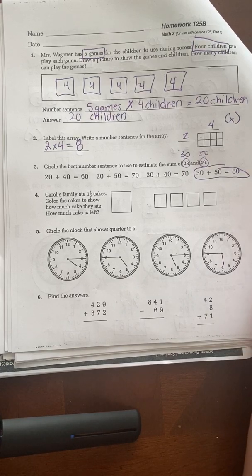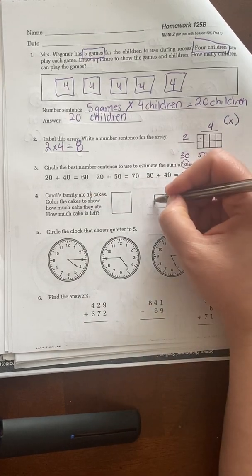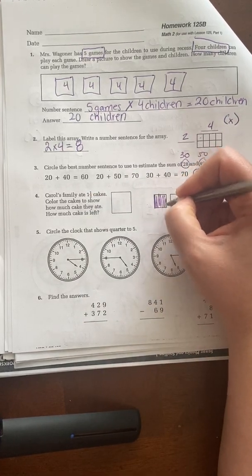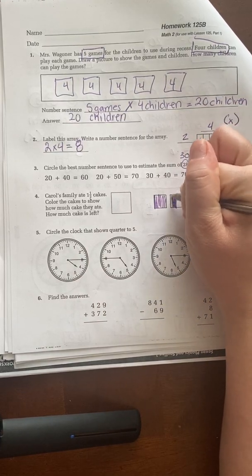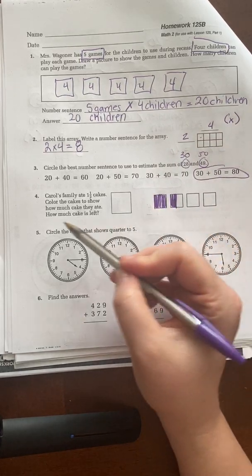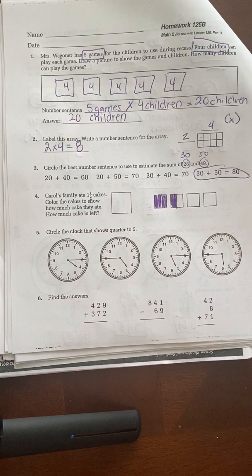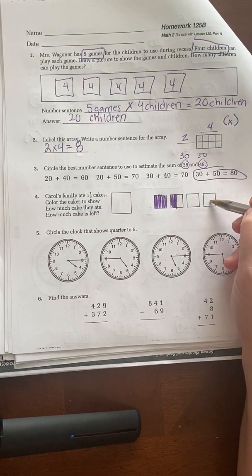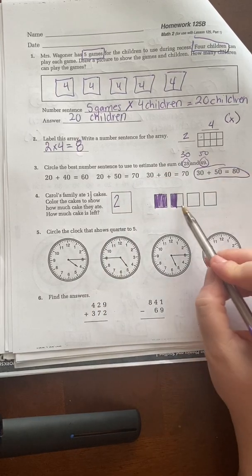All right, let's go ahead and do number 4 together because this is kind of old information, but we're looking at it in a new way. So Carol's family ate 1.5 cakes. So I'm going to color in 1 whole cake and a half. Now it wants to know how much cake is left. So let's count 1 whole cake, 2 whole cakes, and a half.